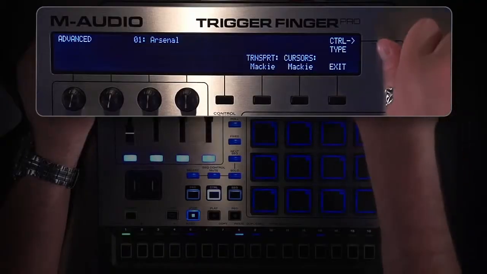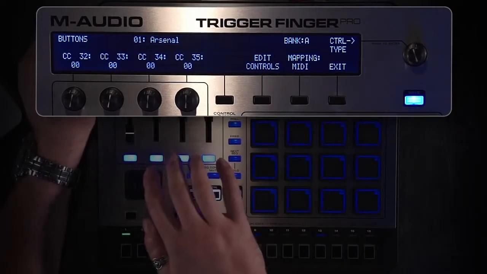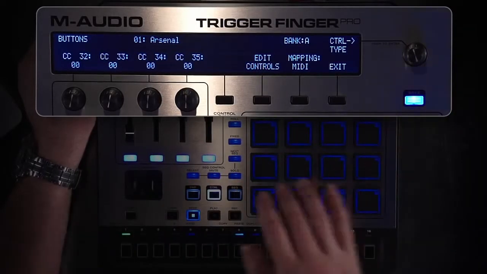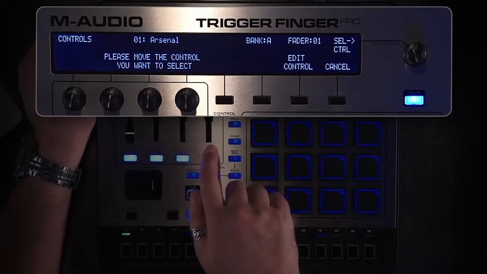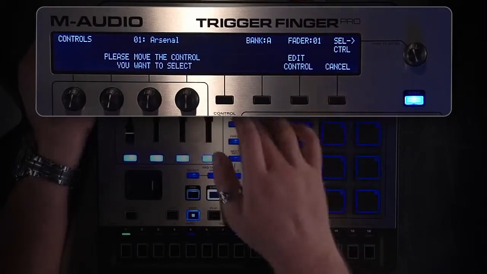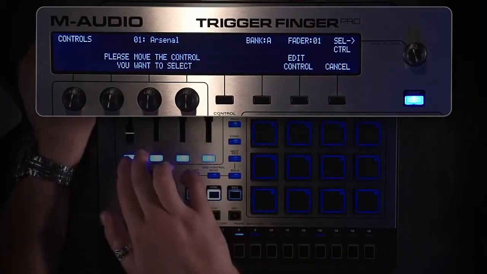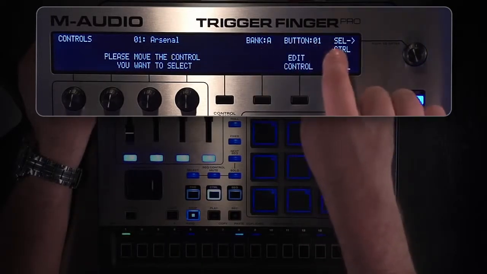So now that I've shown you what the transport and the cursor are going to do, I'm going to scroll up using the rotary to buttons to edit these specifically and show you all the different assignments that you can do. So edit controls, it's going to ask me which one I want to control. It doesn't have to just be the buttons. I can touch any of these and I can control, or go to different banks and control. But I'm going to just select this button. So right now it says I've selected bank A, button 1.